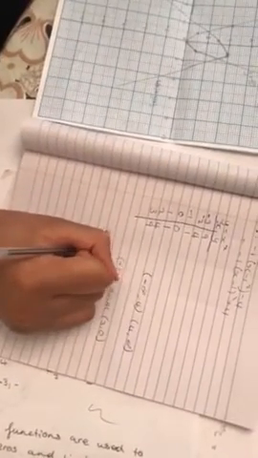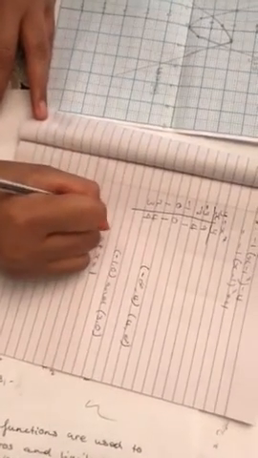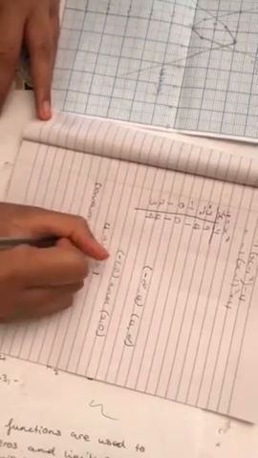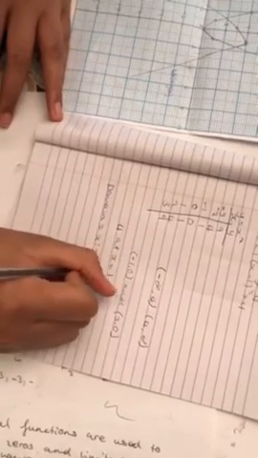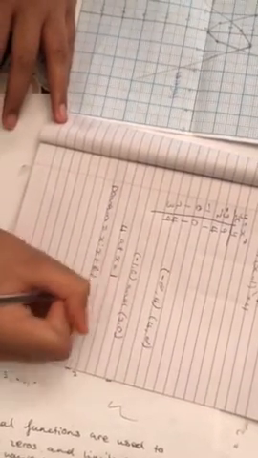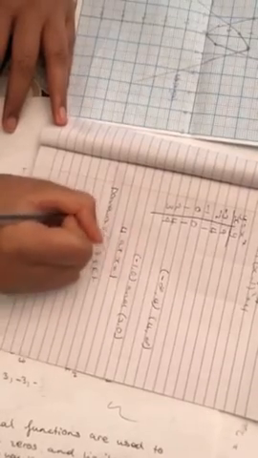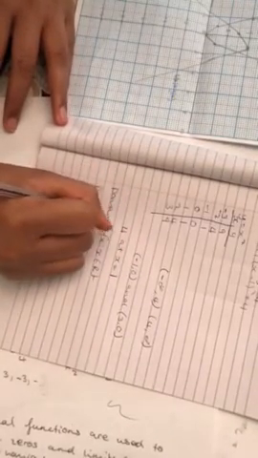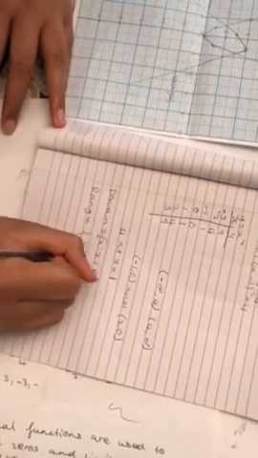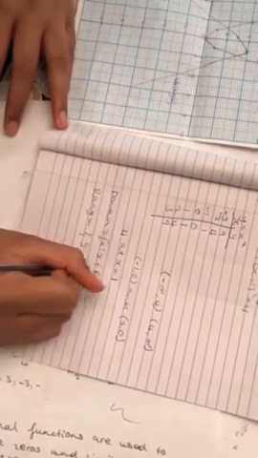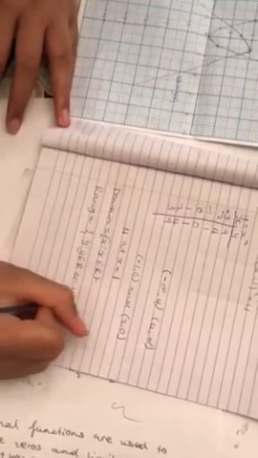It has a maximum of 4 at x equals 1, and the domain is x is an element of all real numbers, and the range is y is an element of all real numbers, y less than or equal to 4. Thank you.